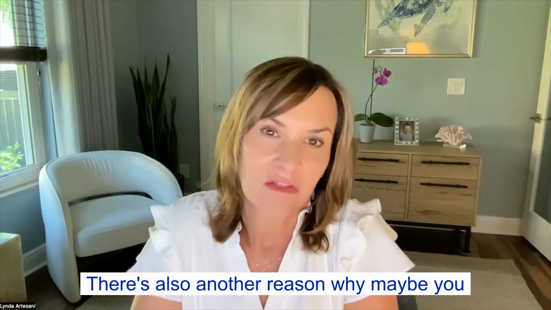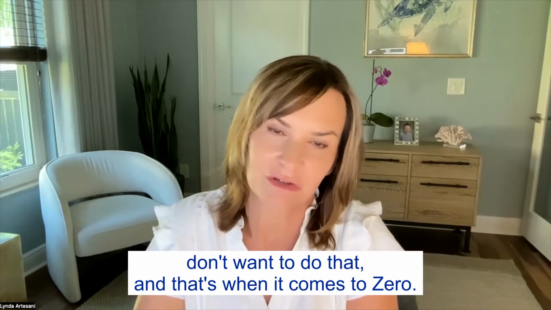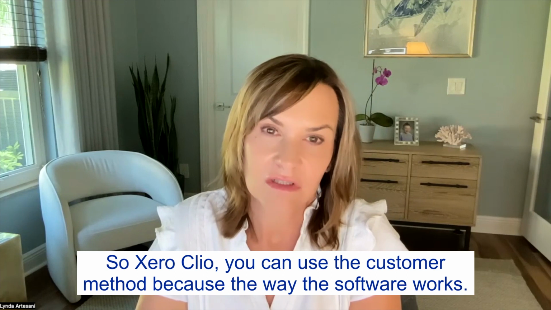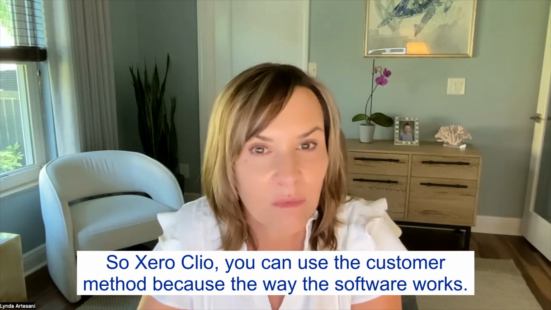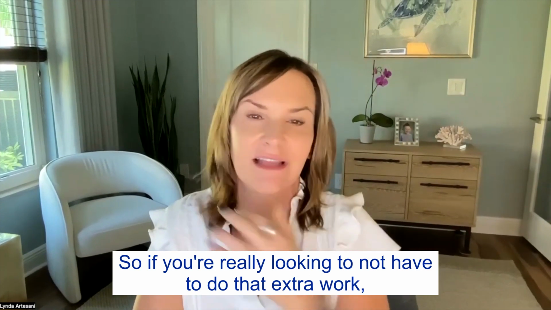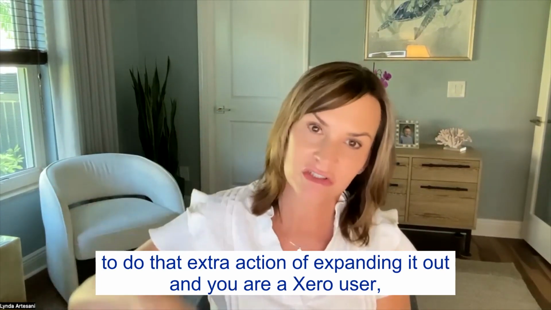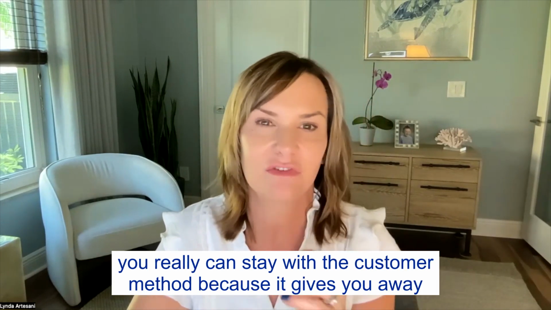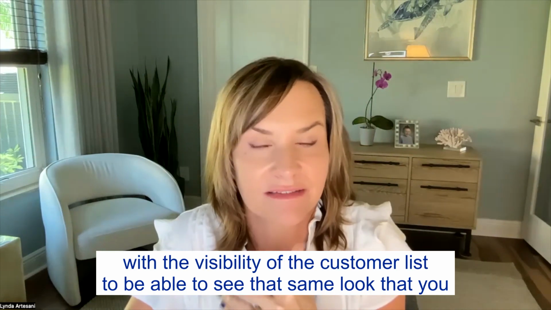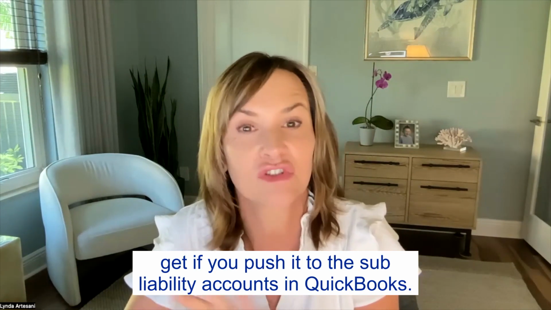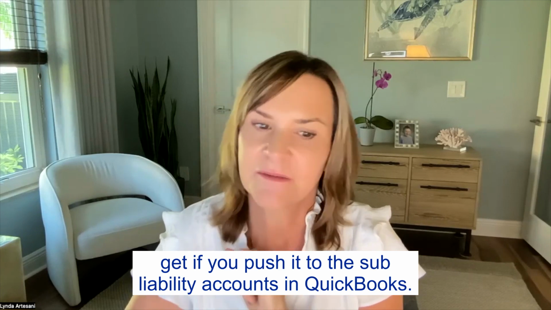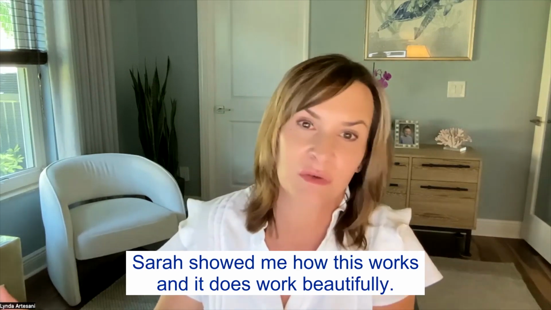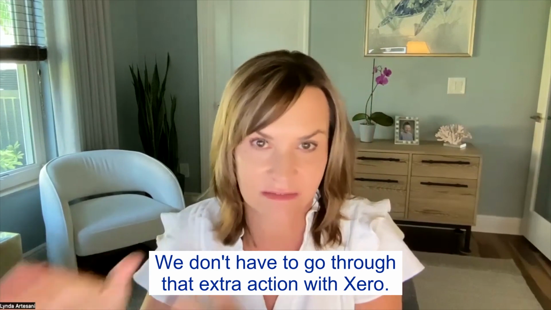There's also another reason why maybe you don't want to do that, and that's when it comes to Xero. So Xero has a totally different look than QuickBooks Clio. So with Xero Clio, you can use the customer method because of the way the software works. If you're really looking to not have to do that extra action of fanning it out, and you are a Xero user, you really can stay with the customer method because the visibility of the customer list gives you that same look that you get if you push it to the sub liability accounts in QuickBooks. It's quite interesting how that works. I've seen it. Sarah's shown me how this works, and it does work beautifully. We don't have to go through that extra action with Xero.